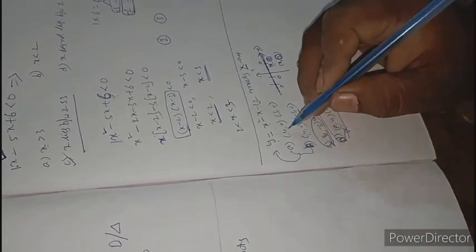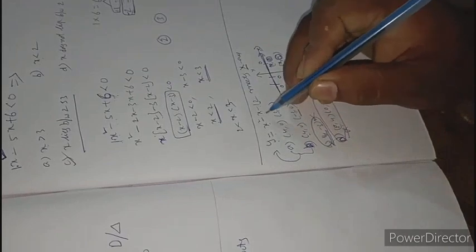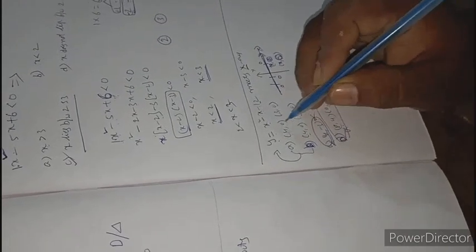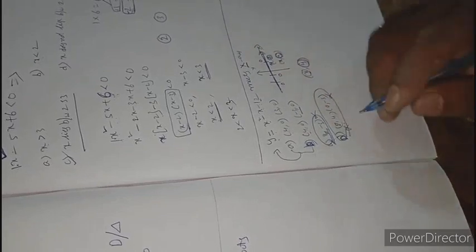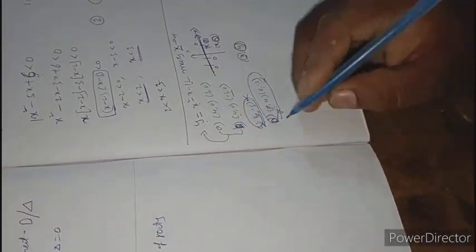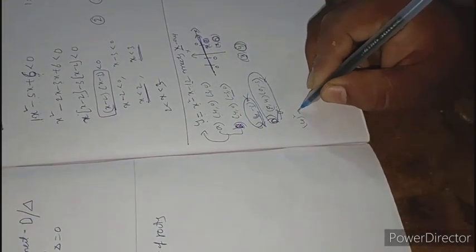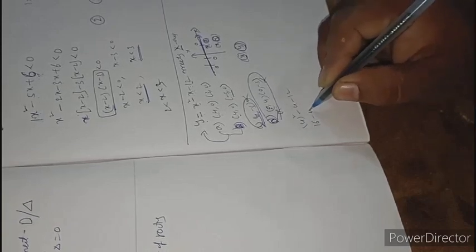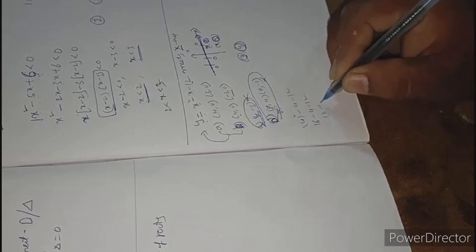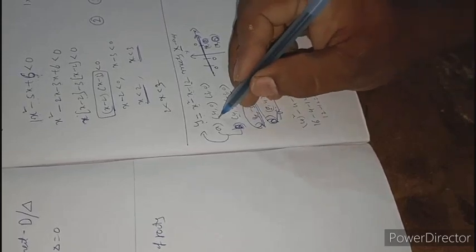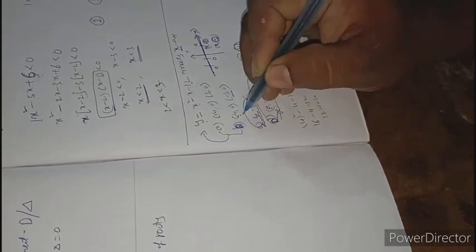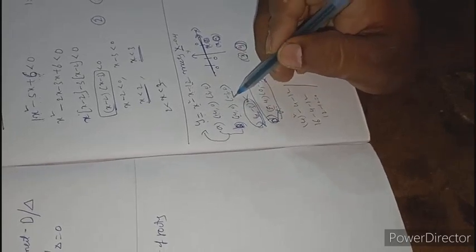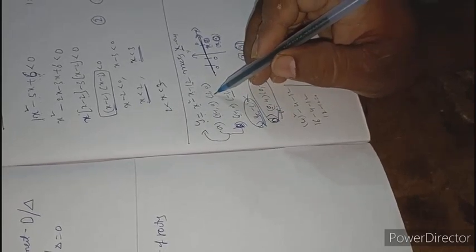First we substitute x equal to 4 in this equation: 4 square minus 4 minus 12. 4 square means 16 minus 4 minus 12, which means 12 minus 12 equals 0. Okay, 4 satisfies. Plus 3 and minus 3. First we substitute plus 3.